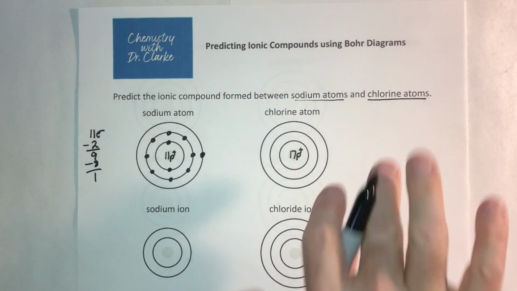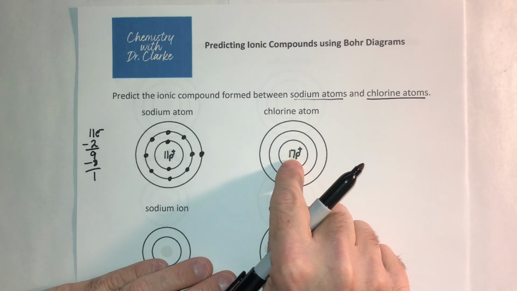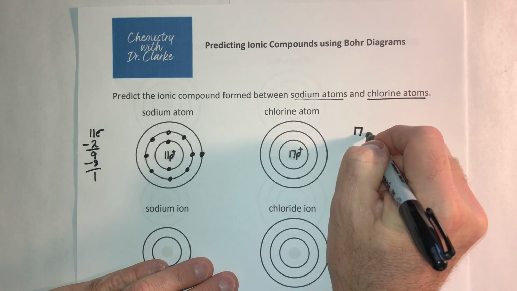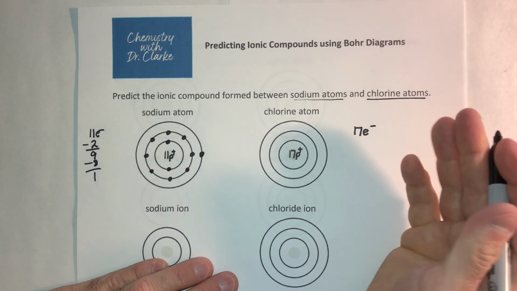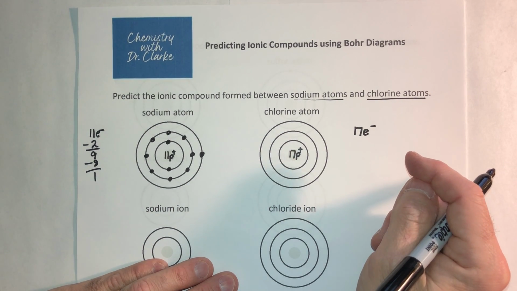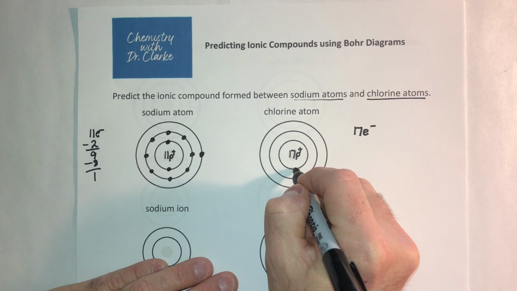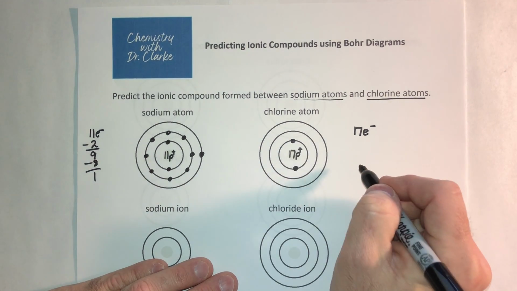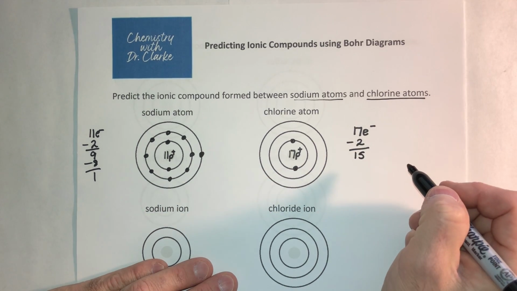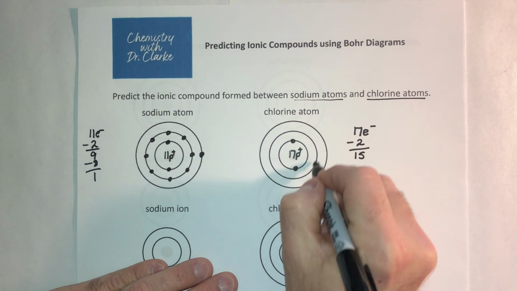Okay, let's move over to chlorine. The chlorine has 17 protons, therefore it would also have 17 electrons. To be electrically neutral, the number of negatives and positives have to match. So, first ring, I can put 2 electrons in it. I had 17, I just used up 2, so I'm down to 15. The second ring can hold 8.